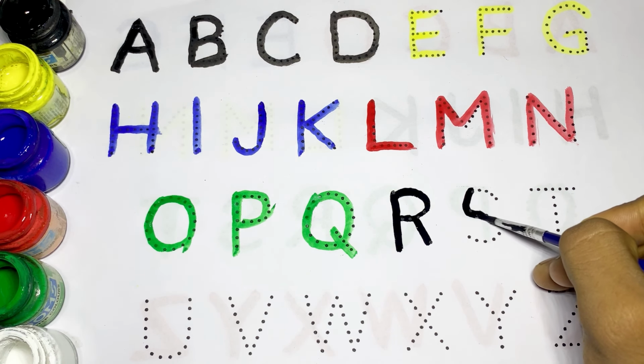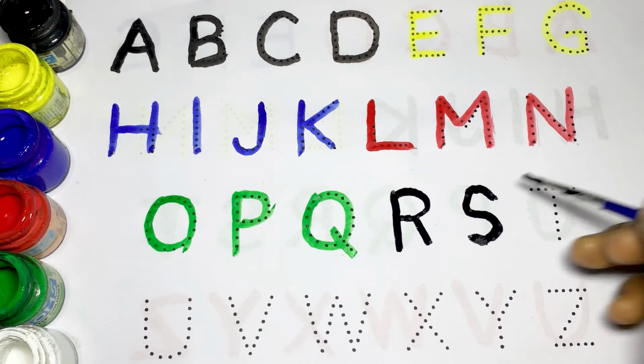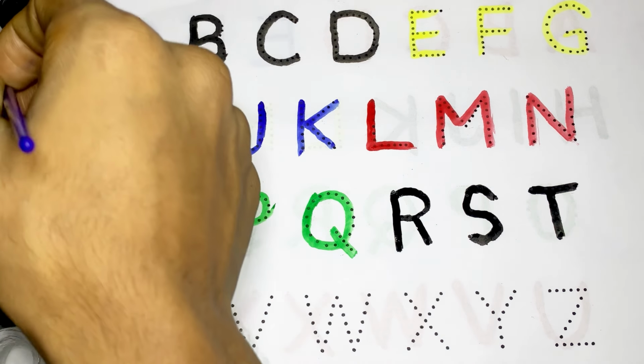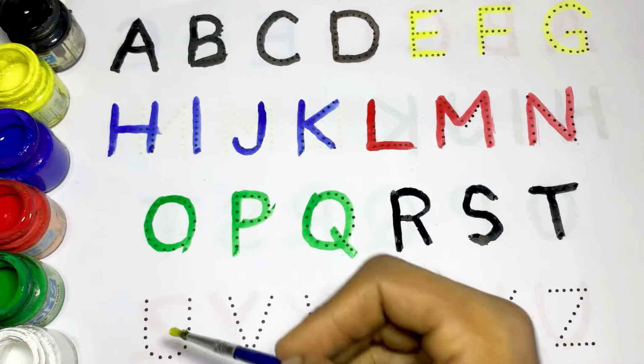S. S for sun, S for snake. T. T for teacher, T for tiger. Kids, now draw U. U for umbrella, U for uncle, and use yellow color.